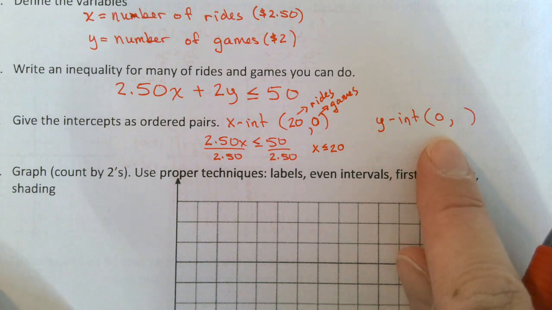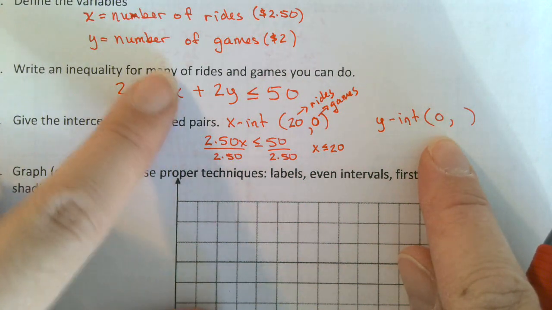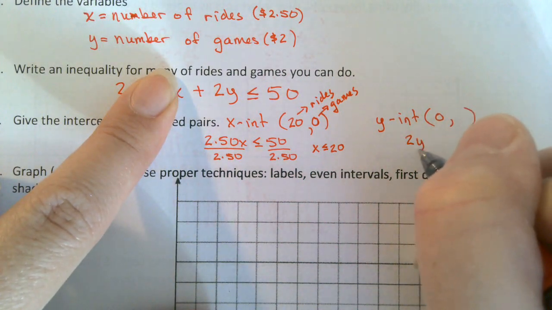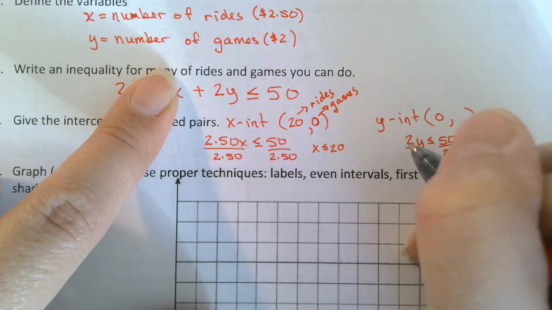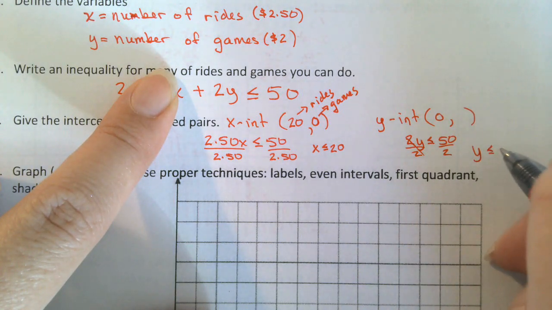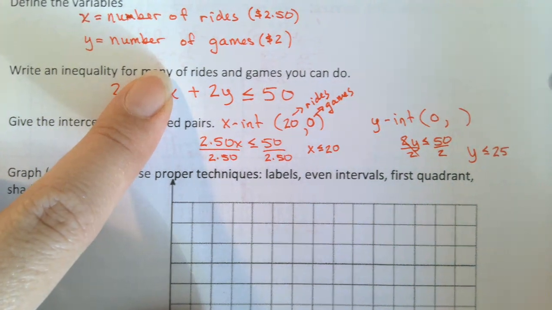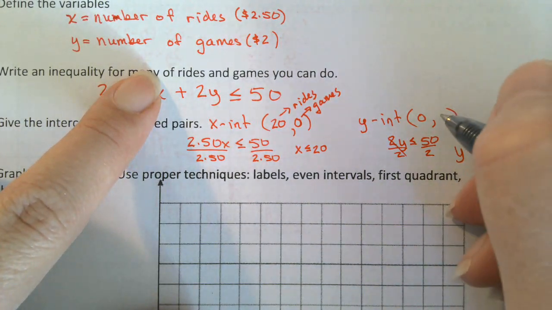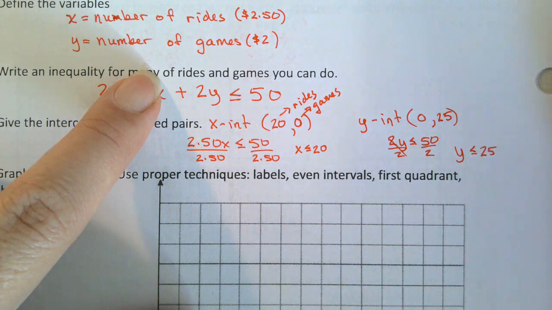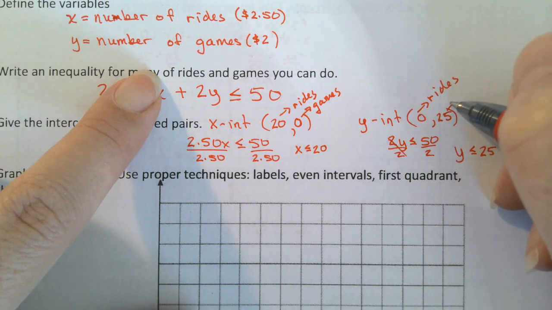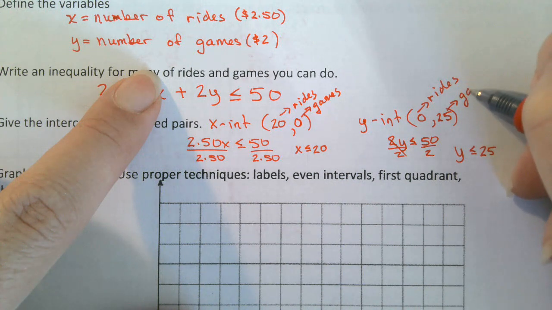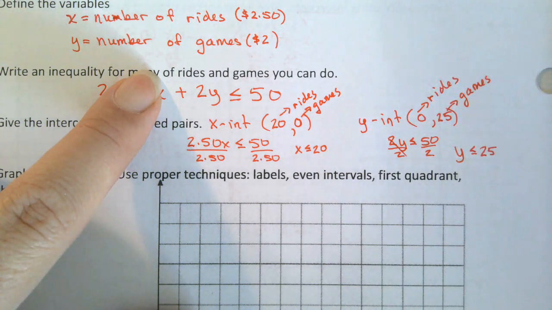Now, find your y-intercept. Plug the 0 in. That's going to wipe that out, and I'm left with 2y is less than or equal to 50. Divide both sides by 2, y is less than or equal to 25. Okay, so that is my y-intercept. What's that mean? It means I ride 0 rides and I play 25 games or less.